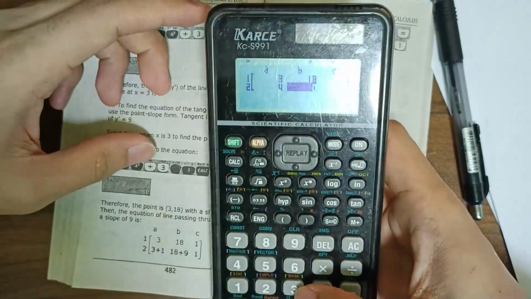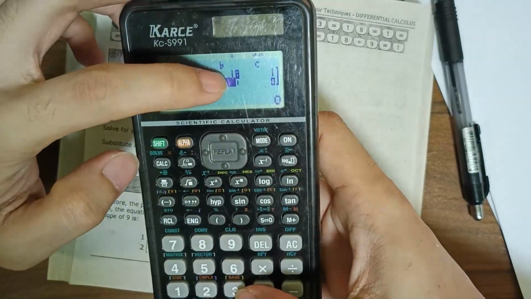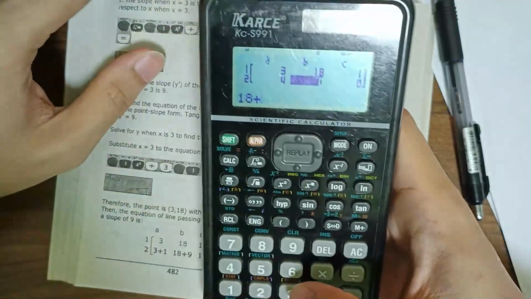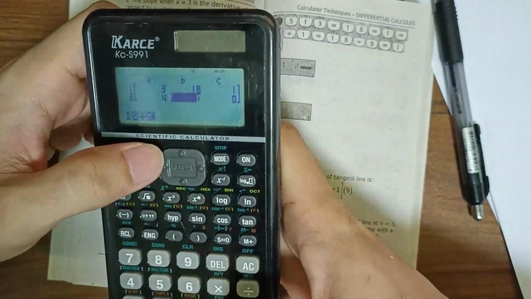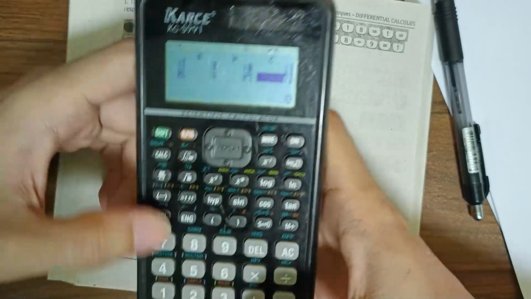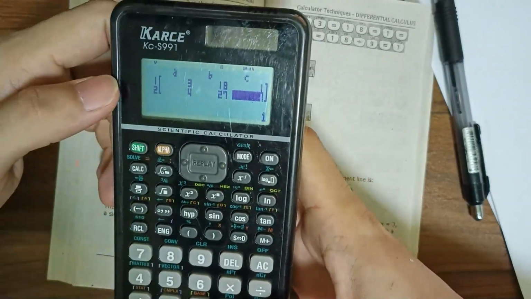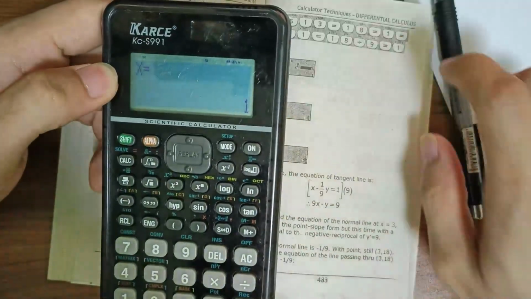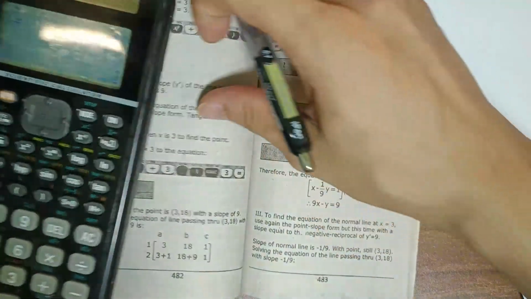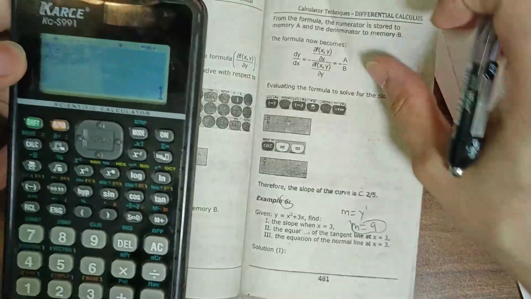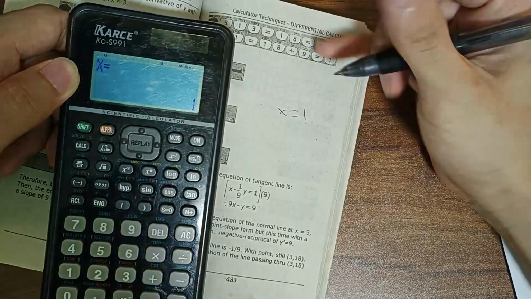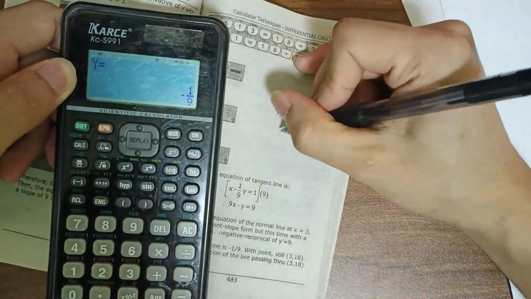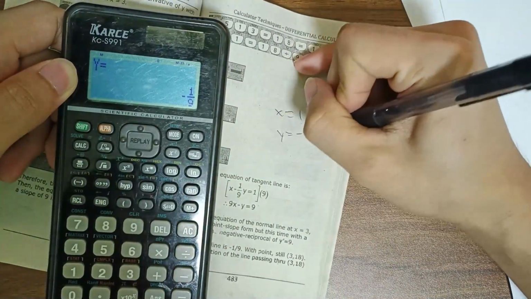And then 18 plus what we have, plus the slope, plus 9. And then always 1. Then there we have it. Our x is equal to 1. And y is equal to negative 1 over 9.